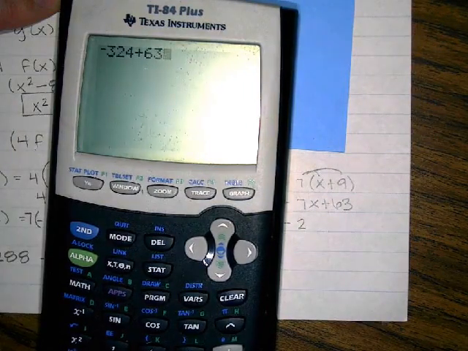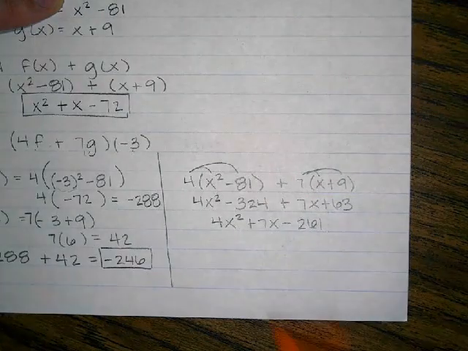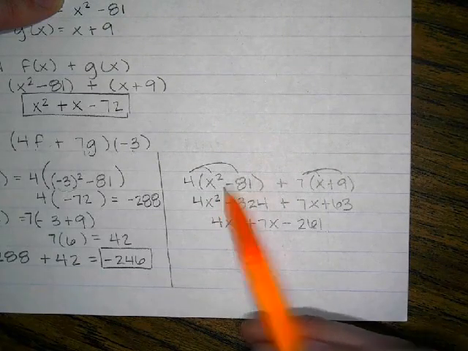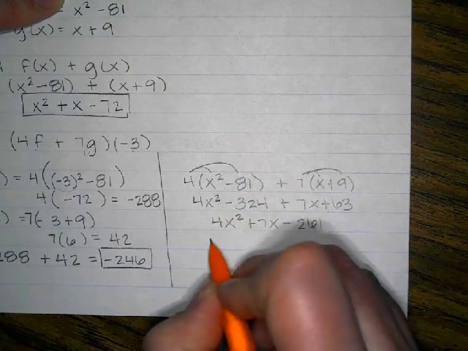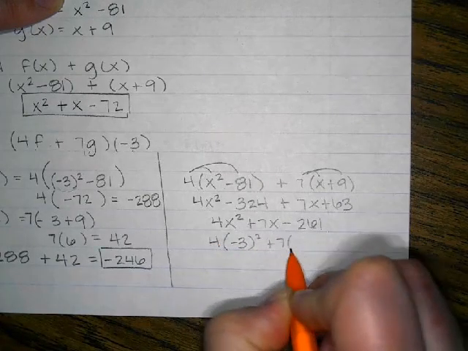Okay, so at this point, what are we doing? We did 4 times f of x, 7 times g of x. Now we got to plug in the negative 3. So negative 3 squared plus 7 times negative 3 minus 261.